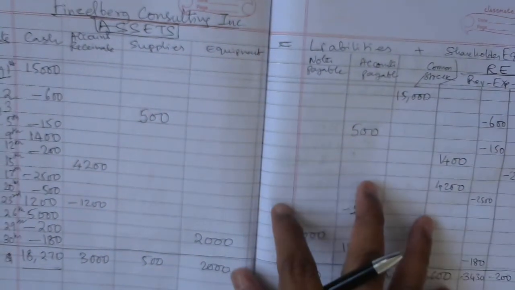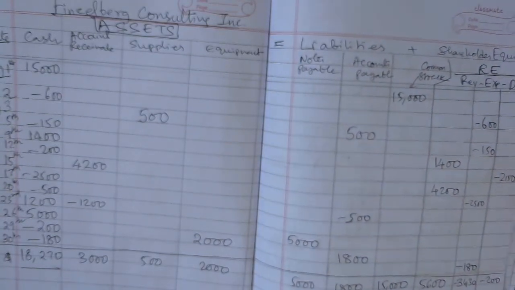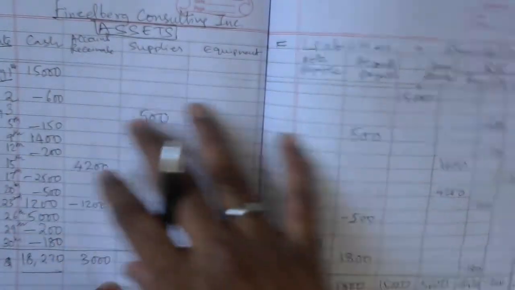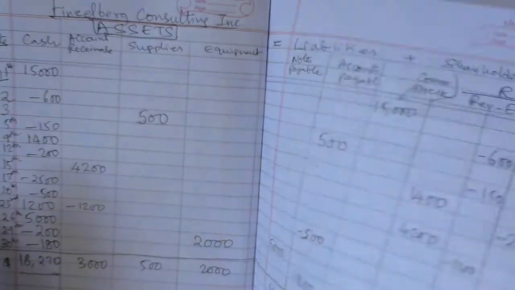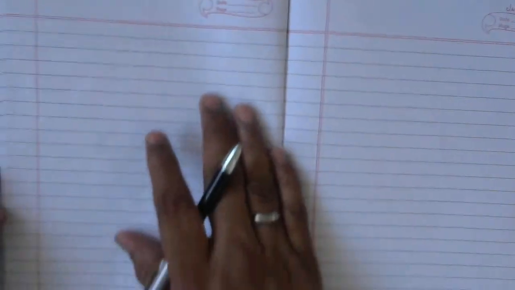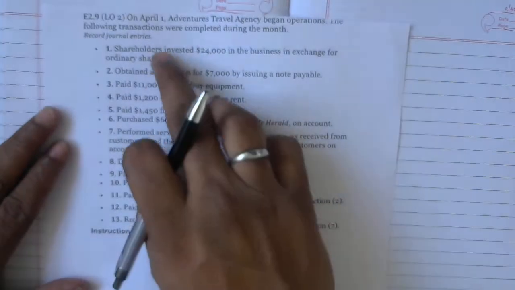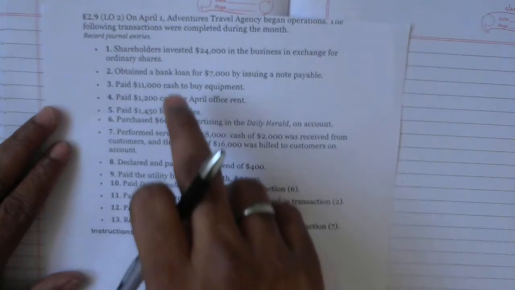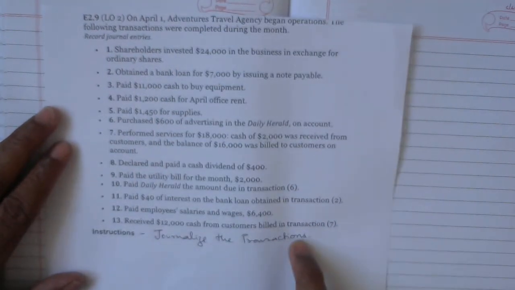But this is not convenient when you are dealing with actual accounts. So in order to make it convenient, instead of a big table like this which fills 2 pages, we do what is called journalization or journaling. We enter the transactions in the form of a journal. Here, for example, this is a question where different transactions are given. You can do tabular analysis for this, but instead we will be journalizing the transactions.